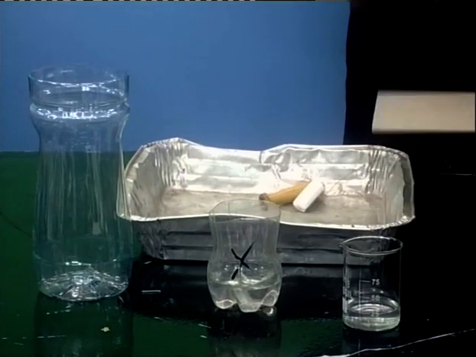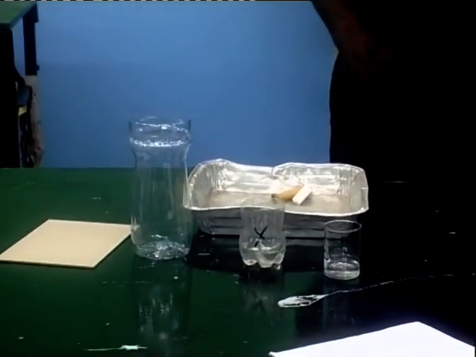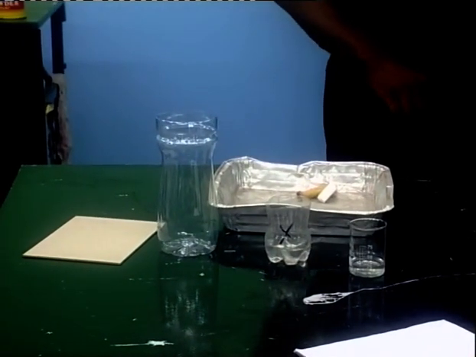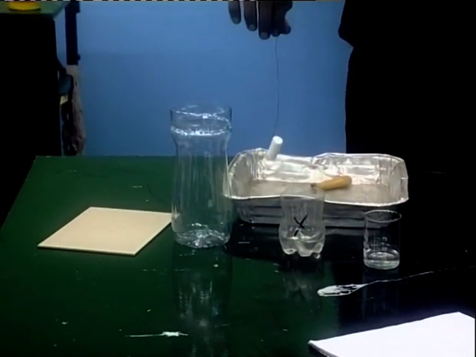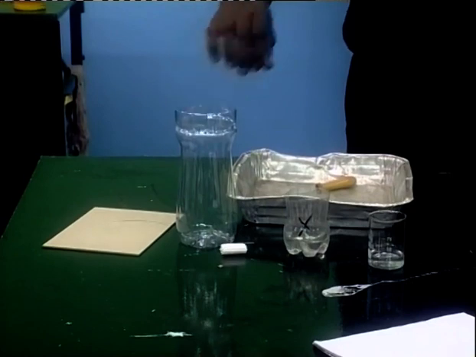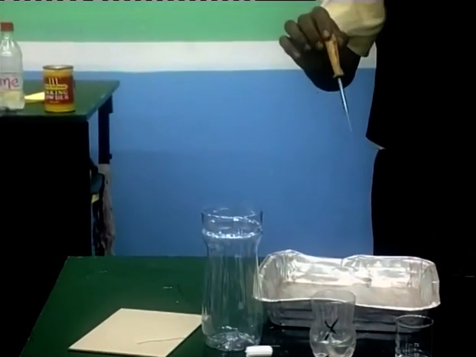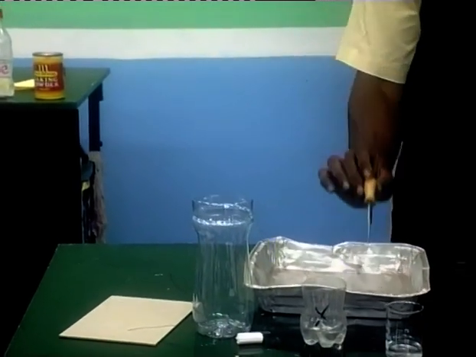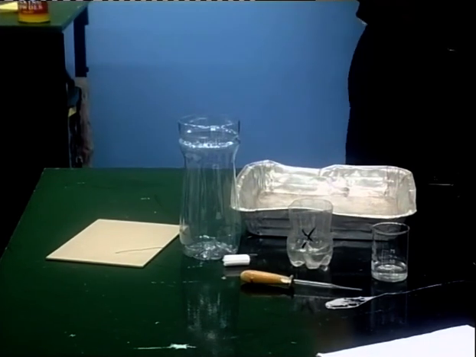You should also have a piece of cardboard with you in the tray, a candle hooked to a wire, and an eyedropper with you. So all those materials should be with you. Check that you have that.